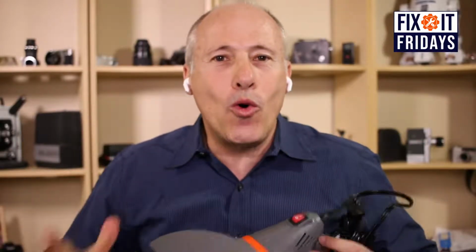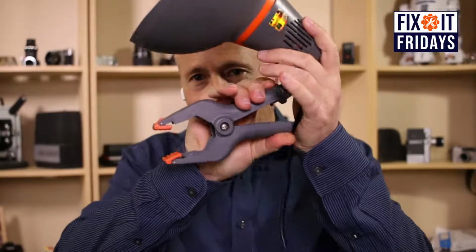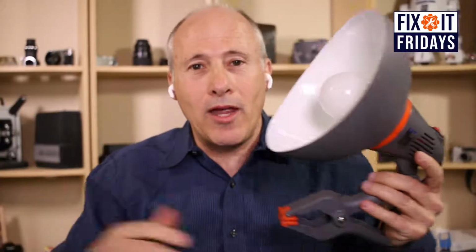So let's keep going. Make your own LED light. This is what I use to light all of my shoots here in my little home studio. This is basically a clip light. You typically buy these kinds of lights to paint a room, right? You clip this to a doorknob or something.